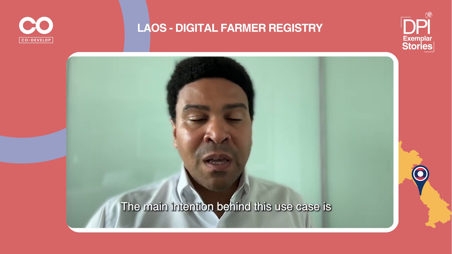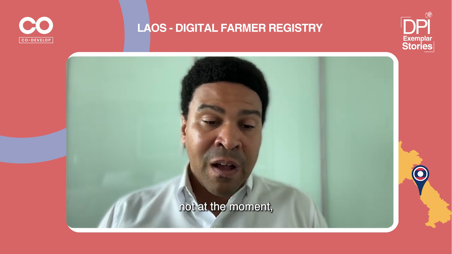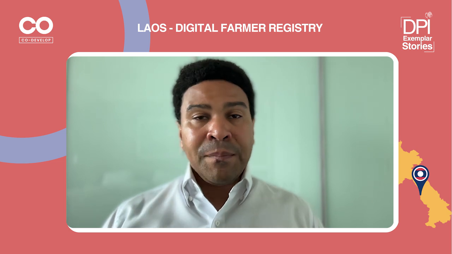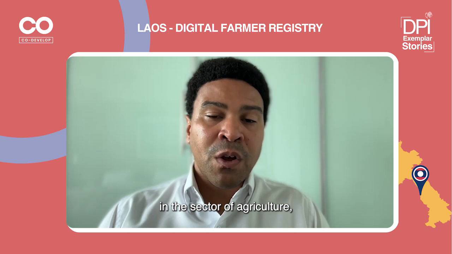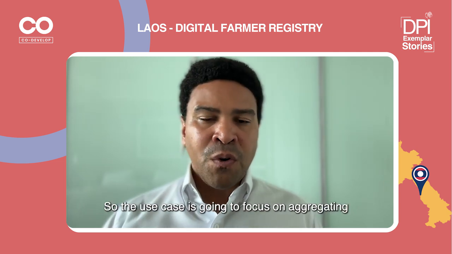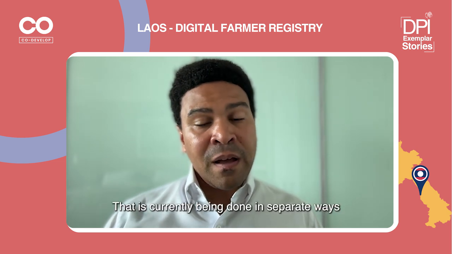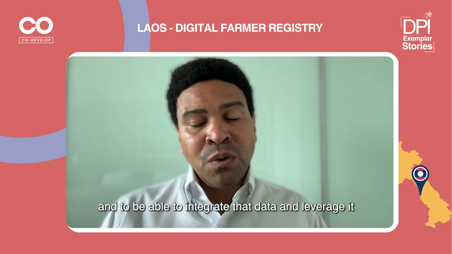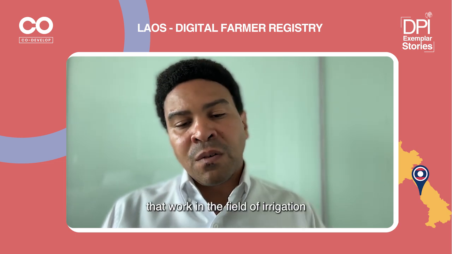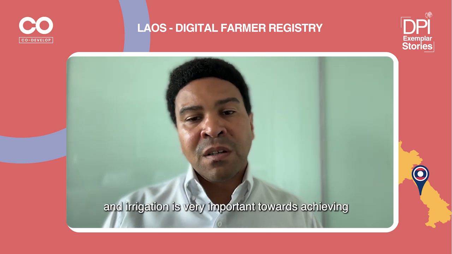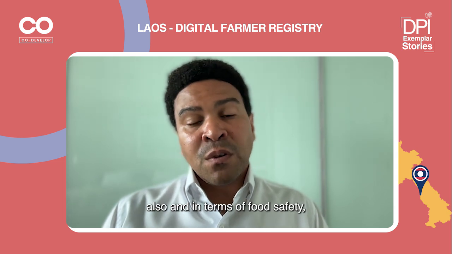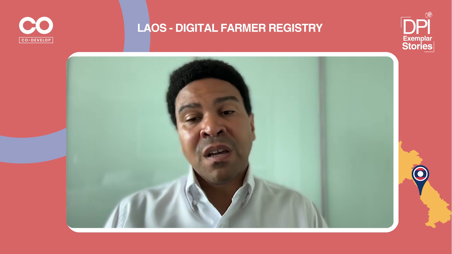The main intention behind this use case is that in Lao PDR there is not at the moment a single system that collects all the necessary information to improve policy making in the agriculture sector, but also to understand what is actually being supported towards the farmers. So the use case is going to focus on aggregating data of different projects that are currently being done in separated ways, and integrating that data to have a better picture of the agricultural sector, especially looking at projects that work in the field of irrigation. Irrigation is very important towards achieving targets in nutrition, improving market access for farmers, and food security for communities.